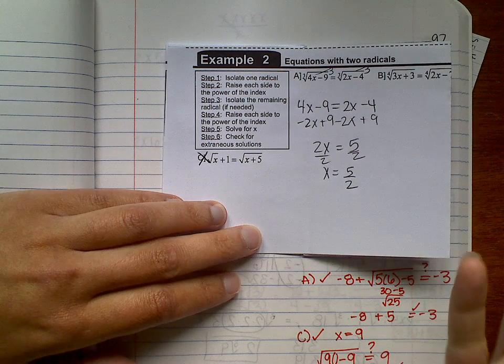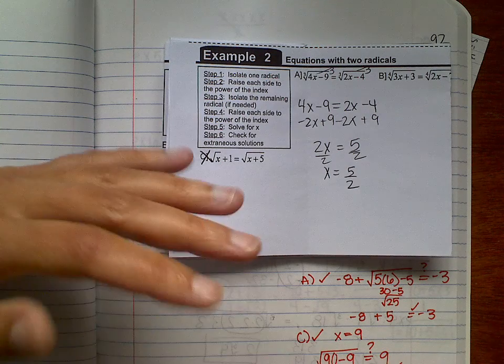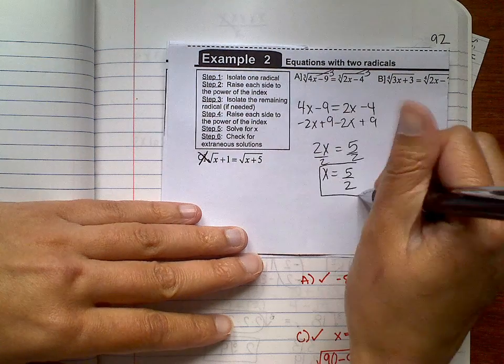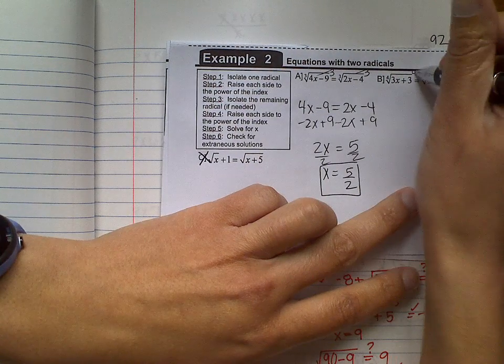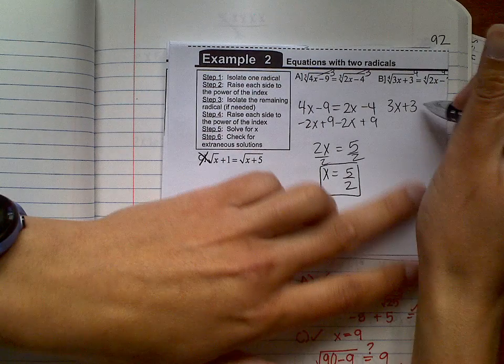Now you probably should check your answer, because you can always check your answer to really make sure you did everything right, but I'm usually not super hesitant that it's not a real answer unless I get two answers. So same idea here, we can raise it to the fourth power both sides, which just cancels them out. So 3x plus 3 equals 2x.